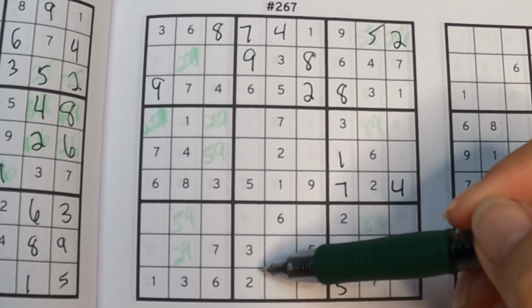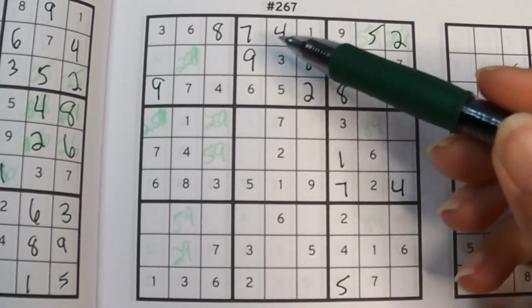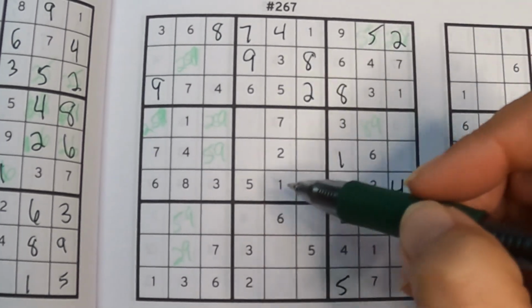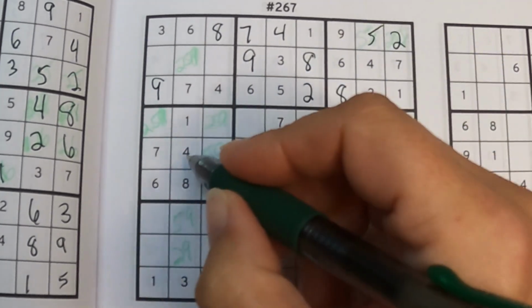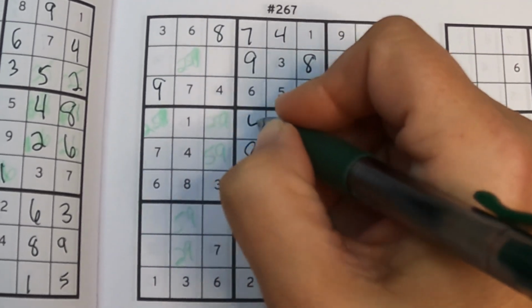For this column now, we're missing 1, 4, and 8. We've got a 1 covering these two boxes, so our 1 must be here. 4 here, so 8, 4.